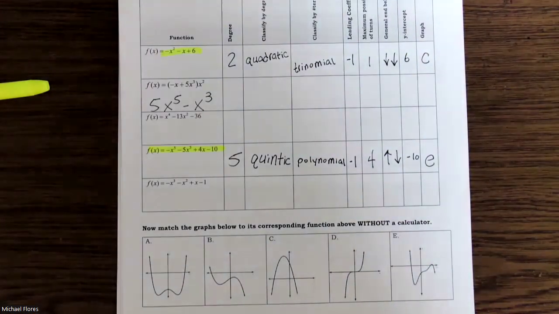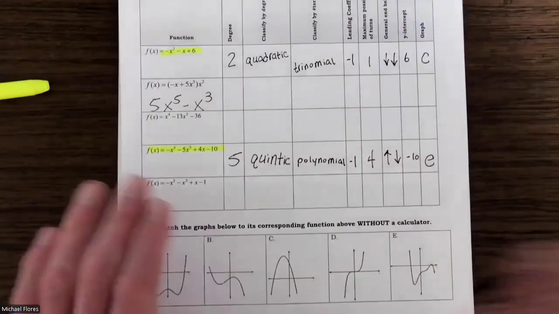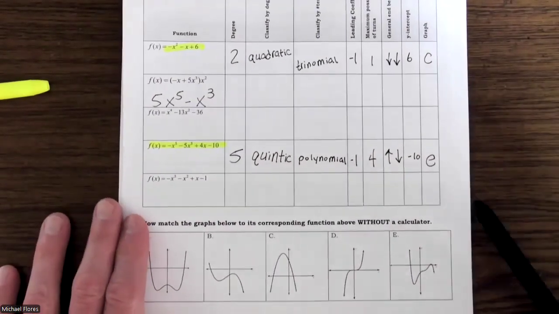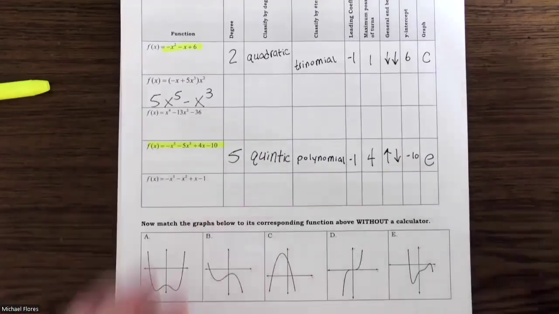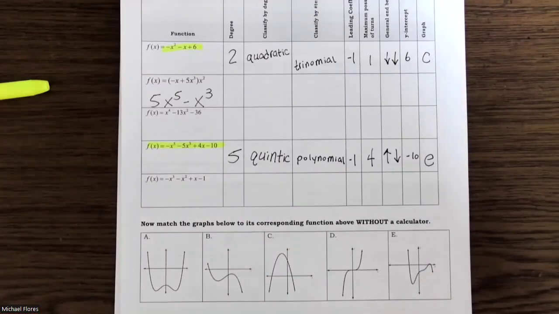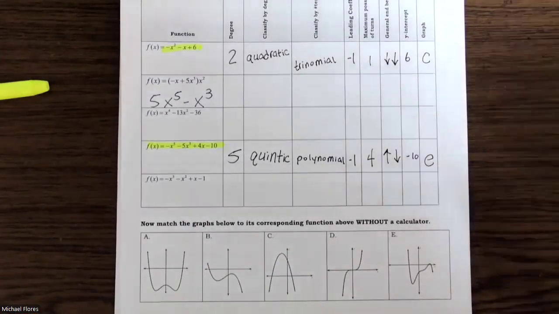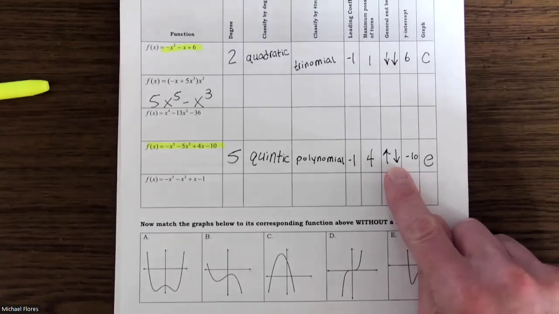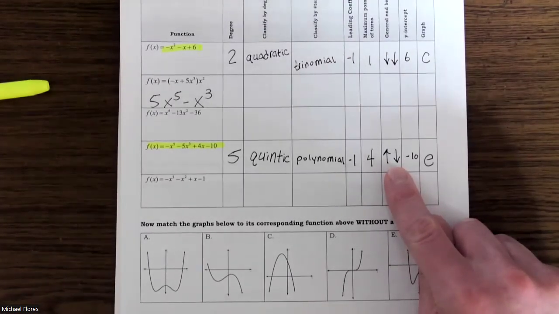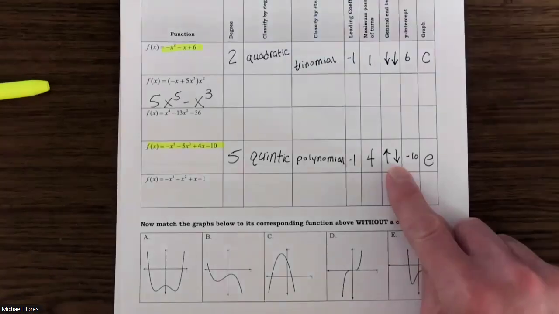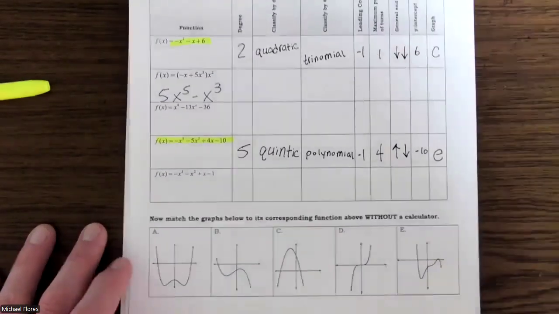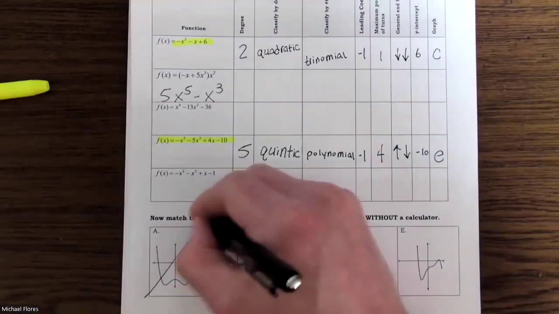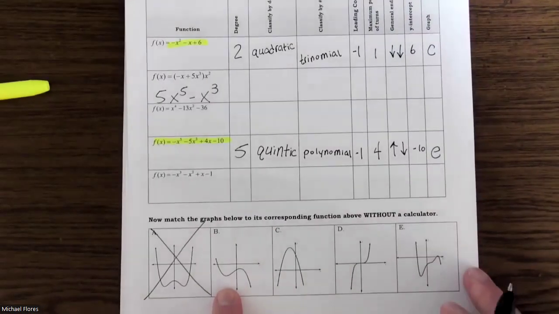All right, let me go over this last one here. Hopefully you're able to fill in the majority of this on your own. When it comes to matching graphs with the function, I like to start with, well, which ones could it possibly not be? And I'm first looking at end behavior. I'm looking at which graphs, if I'm going to eliminate some options here, which ones do not have end behavior up, down? Well, this end behavior here is up, up. So this one's eliminated.